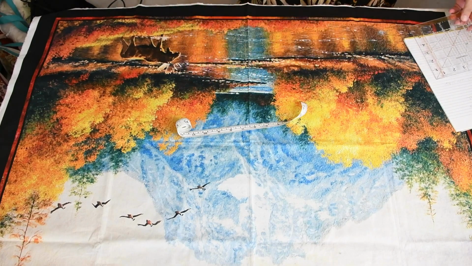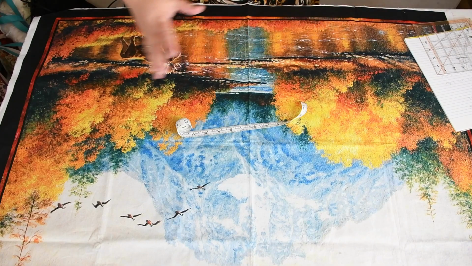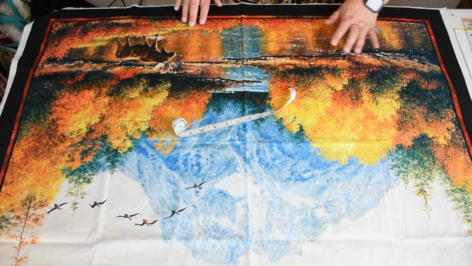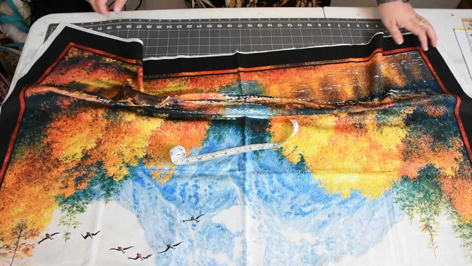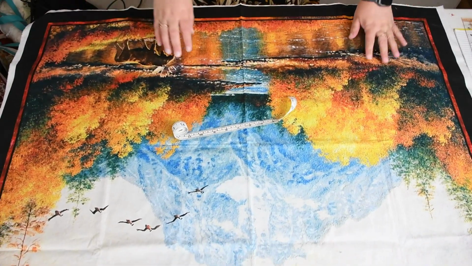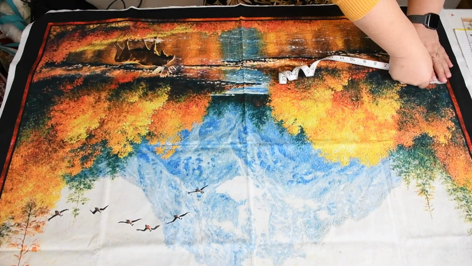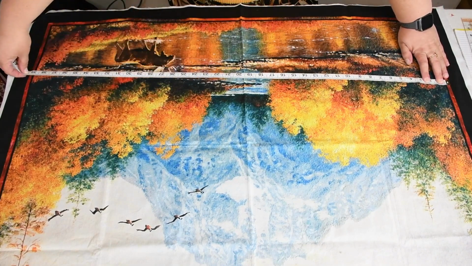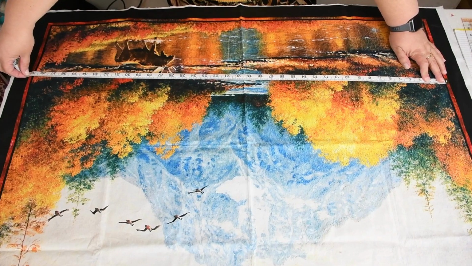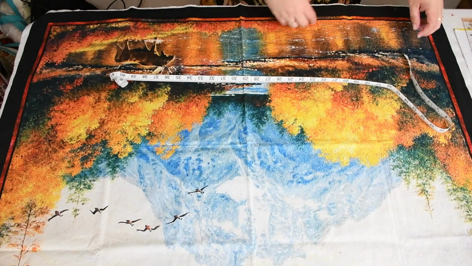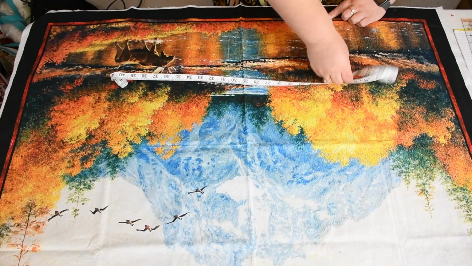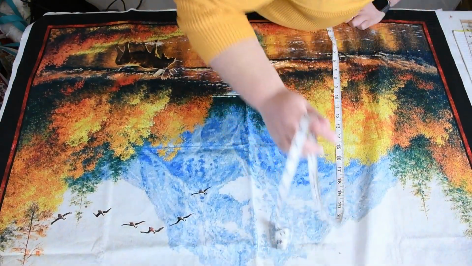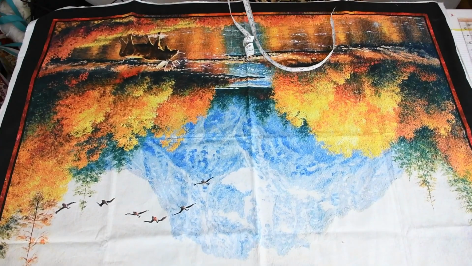So the first thing that I'm going to do is I'm going to see how much workable surface I have. I know I don't want this black border on there. So I'm going to measure from the red border to the red border. And that's about 39.5. And then I'm going to do it the same way, go in the other direction. That's about 29 inches. So I write that down.